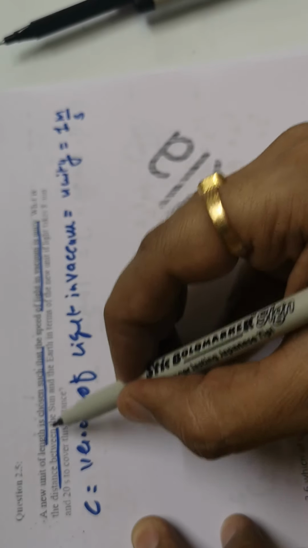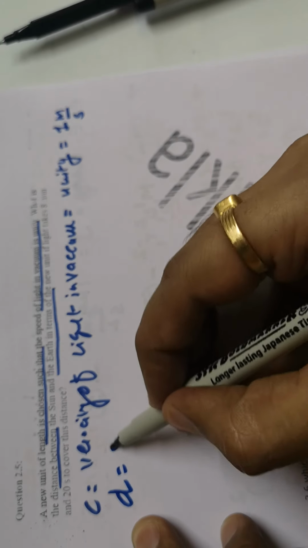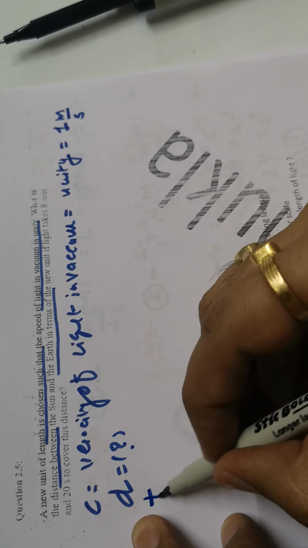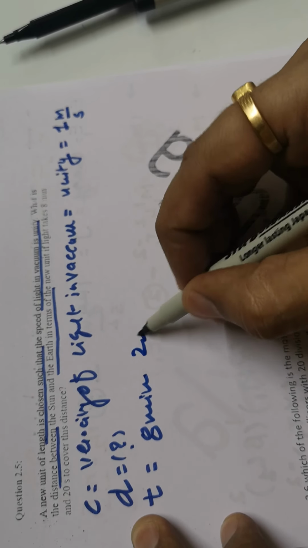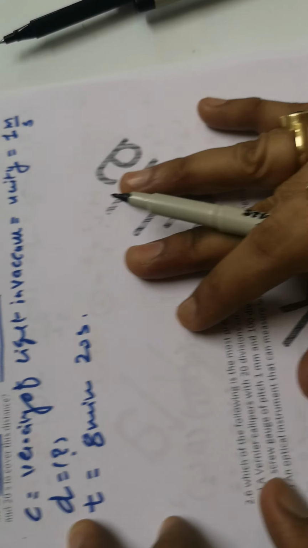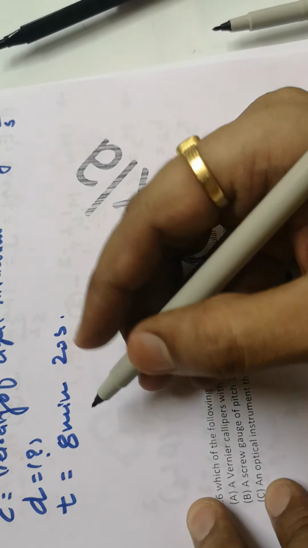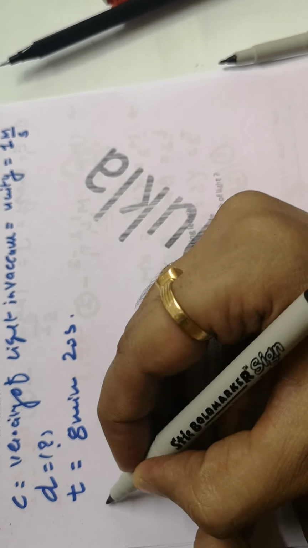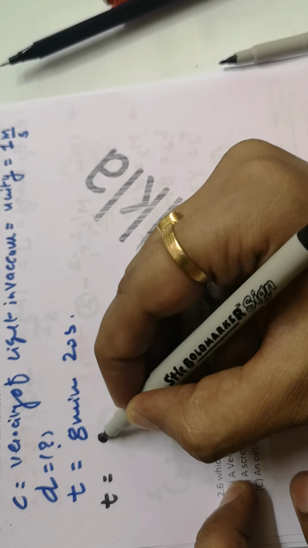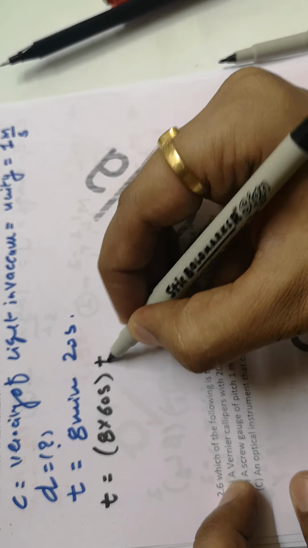We have to find the distance between the sun and the earth, and the time taken is 8 minutes and 20 seconds. First of all, your data contains minutes and seconds, so you have to convert all the data into seconds only. So I take 8 minutes multiplied by 60 seconds plus 20 seconds.